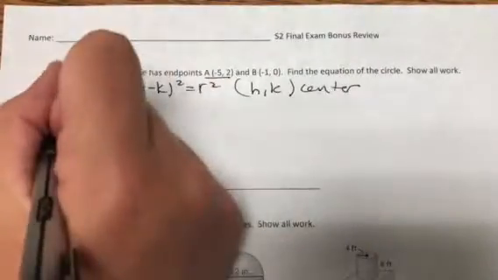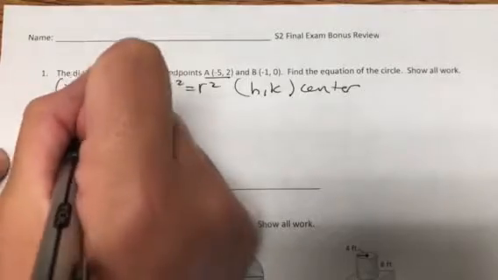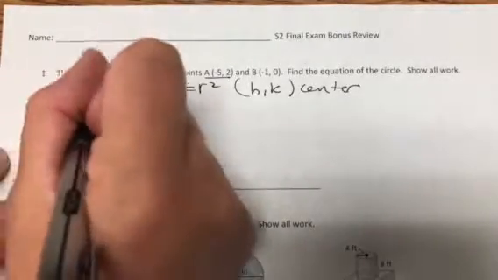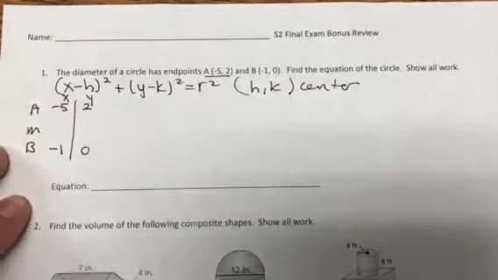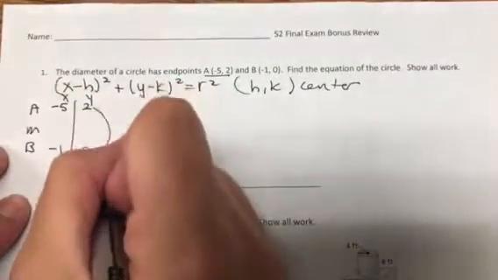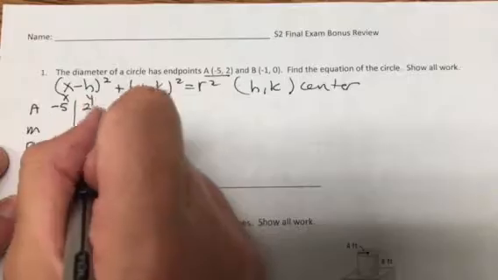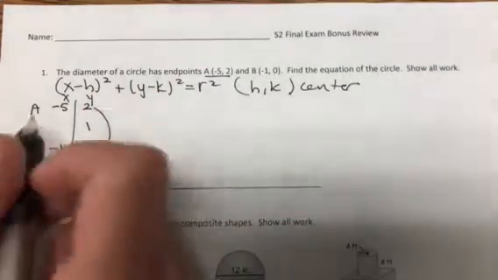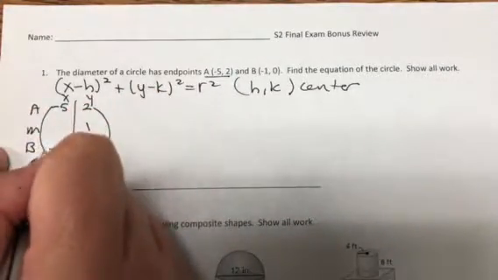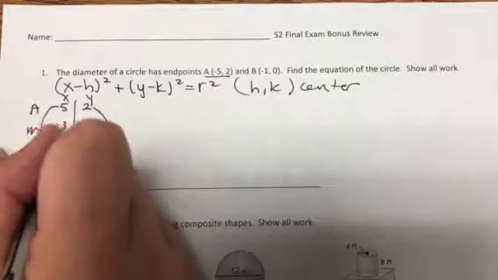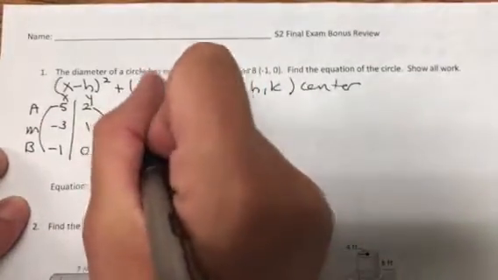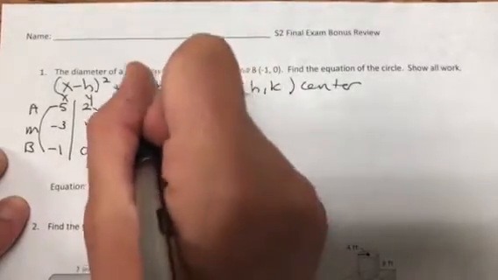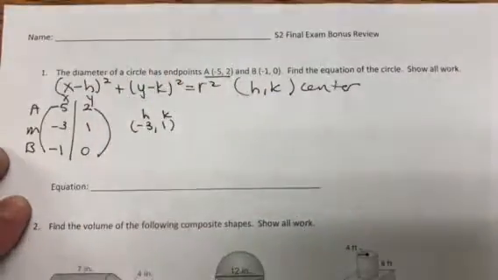A is at -5, 2. So remember these are x and y values. B is at -1, 0. So instead of going down by 2, I'm going to go down by 1 to find the number in the middle. And from A to B, instead of going up by 4, I'm going to go up by 2 to find the number in the middle. So our center is -3, 1. That's our h and our k.